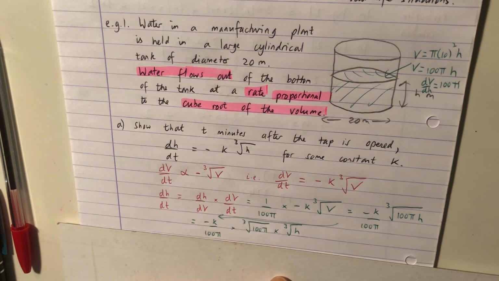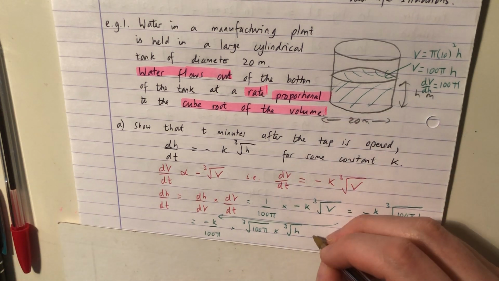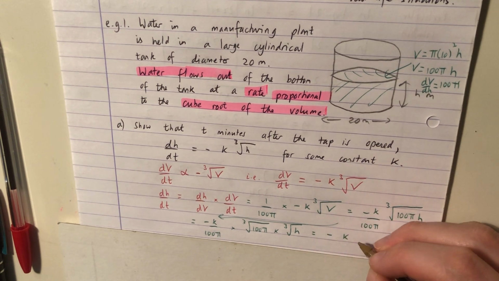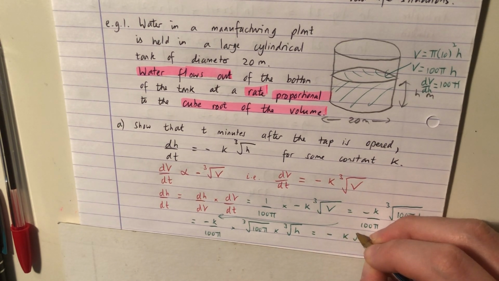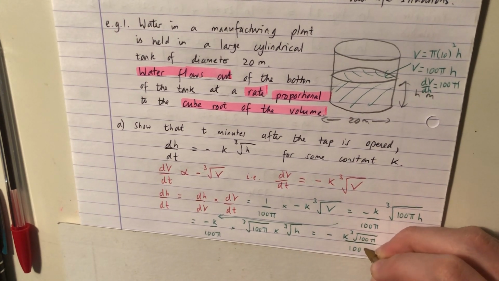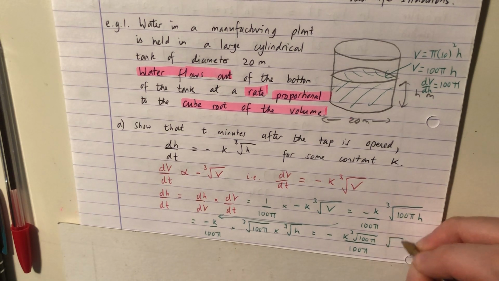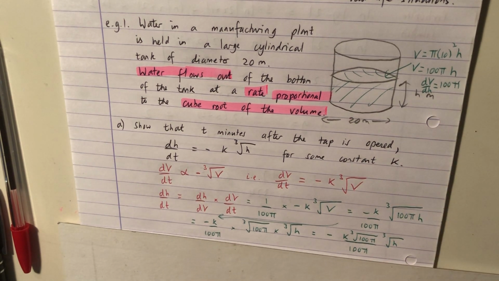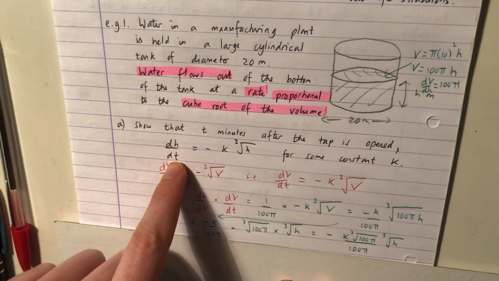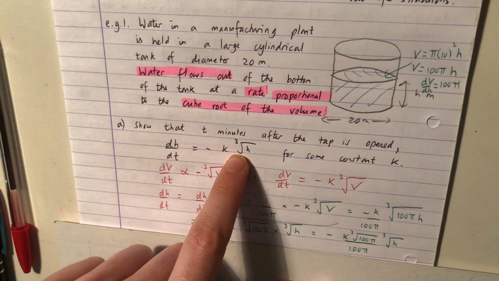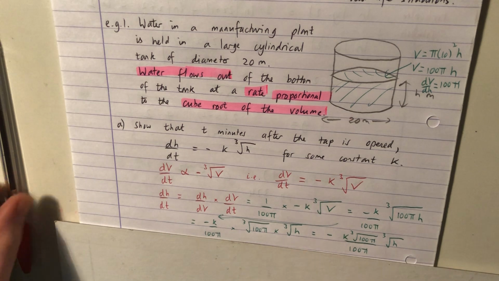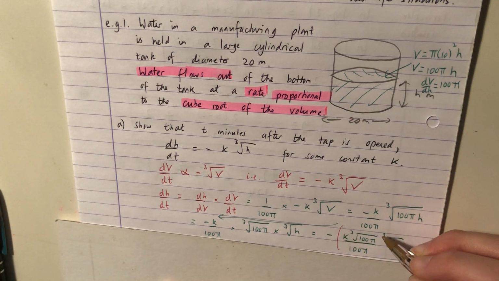So believe it or not, this is actually done. Minus k cube root of 100 pi over 100 pi times by cube root of h is job done. Because if you look at the show that dH by dt is equal to minus k cube root of h for some constant k. Now that constant k is actually this entire thing there.